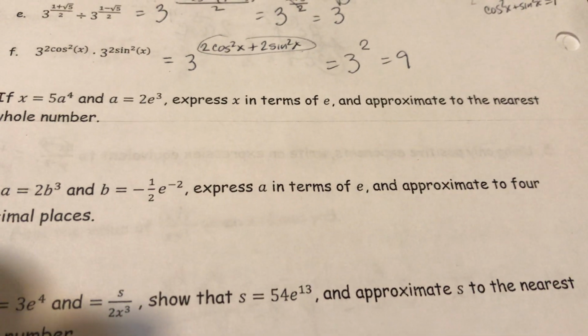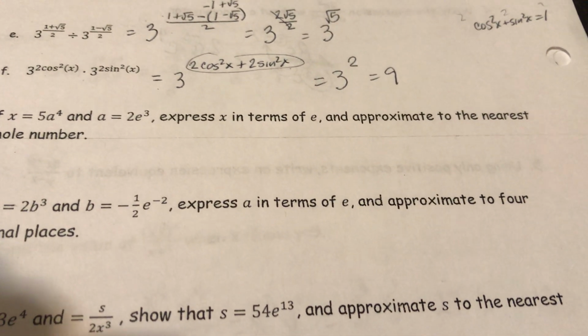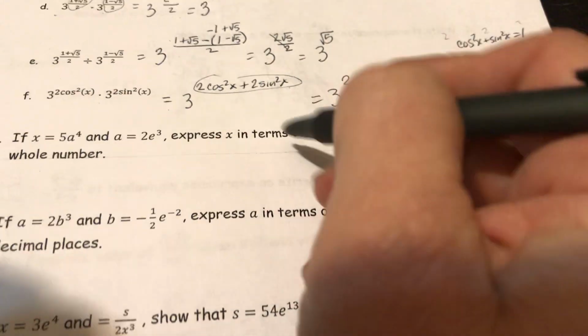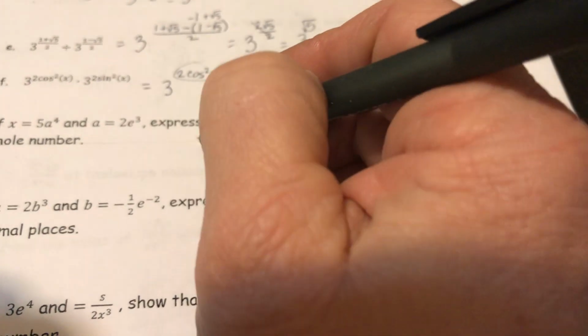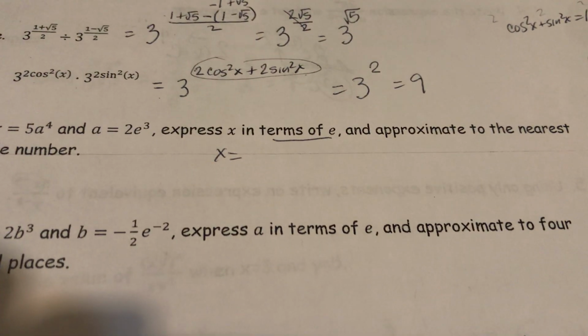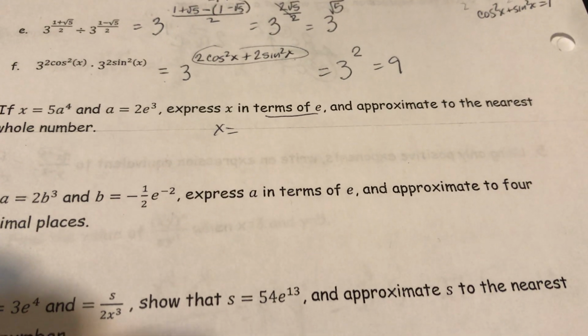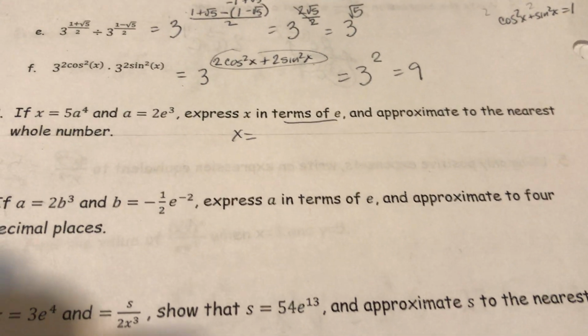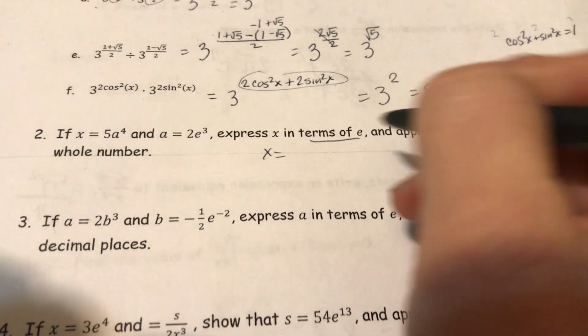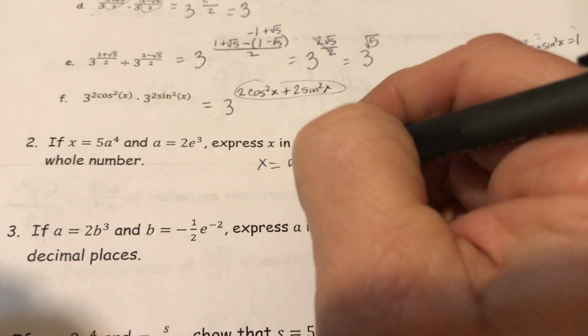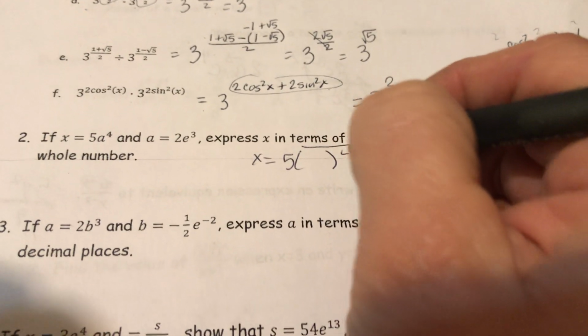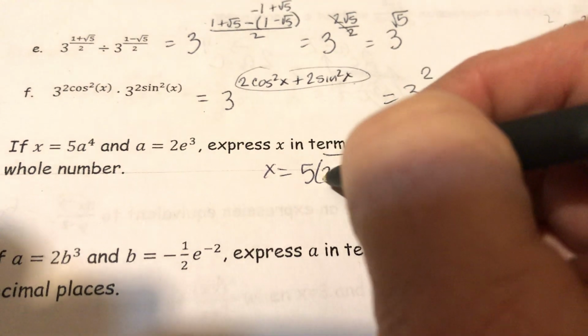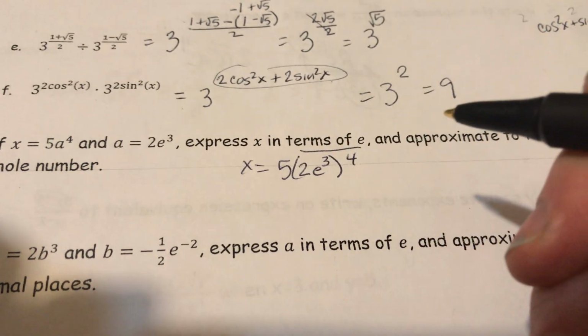All right, next one. It's asking you to take those and express x in terms of e. Remember what that means? That means find out what x is equal to, but you're allowed to have an e in the answer. Okay, and then approximate to the nearest whole number. So x is equal to 5 a to the 4th, but a is 2e cubed.